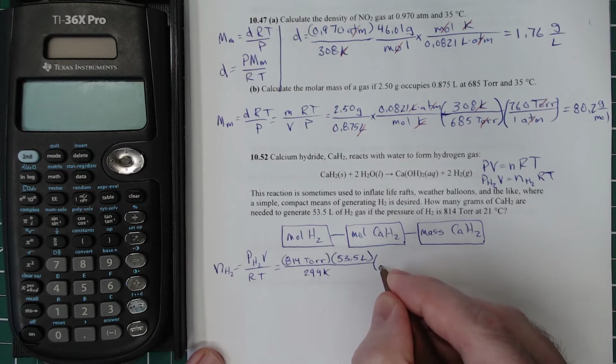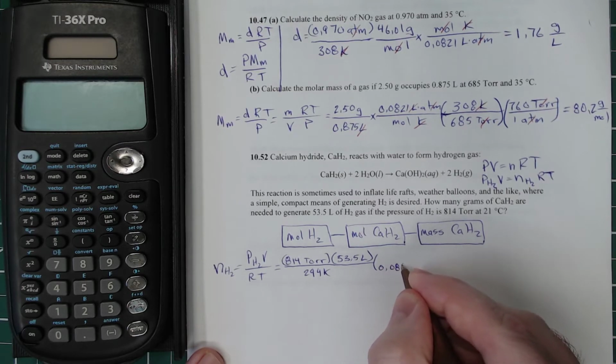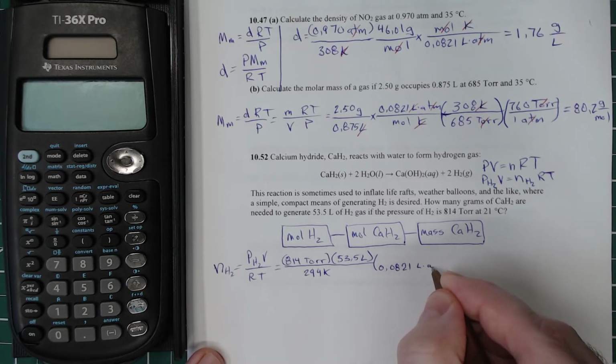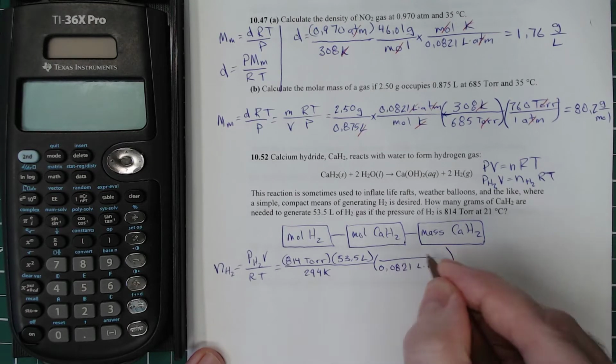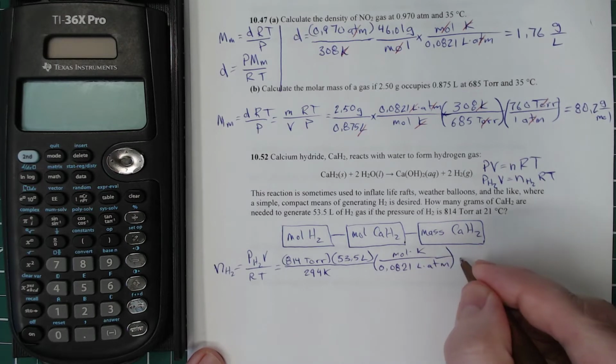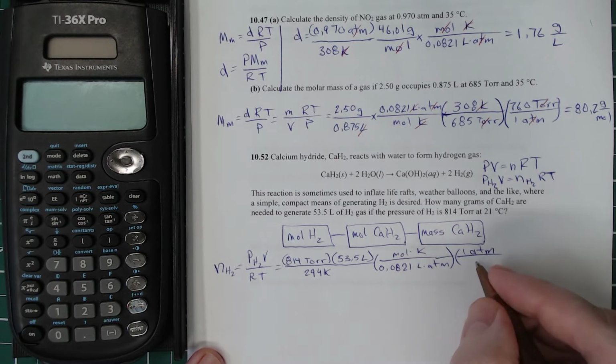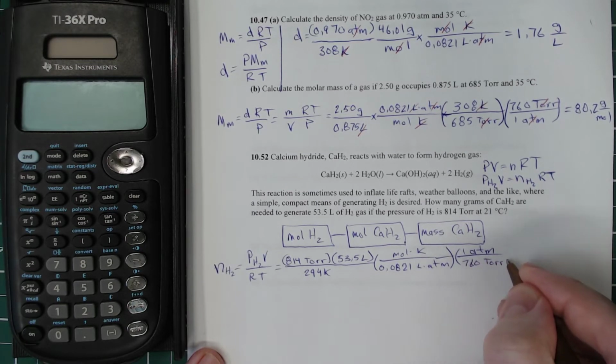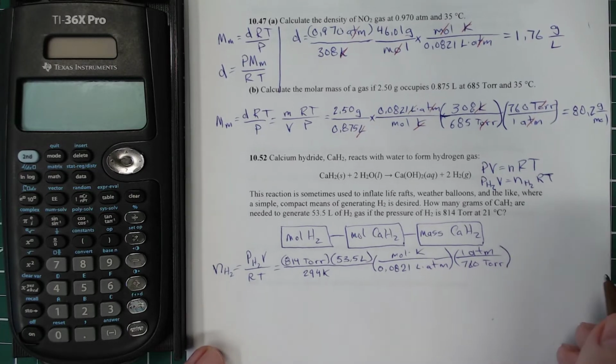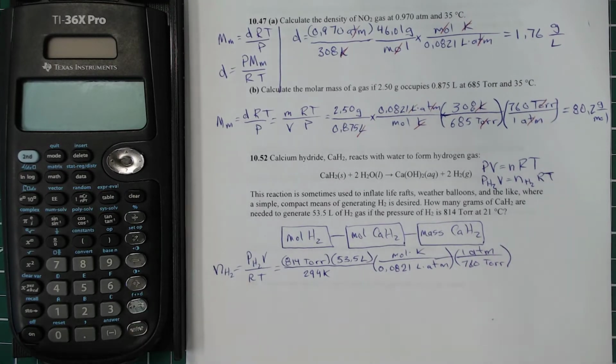And then here we'll put R, 0.0821 liter atmospheres per mole Kelvin. And then we'll put 1 atm over 760 torr. And that will convert us so that we're all in the right units here.